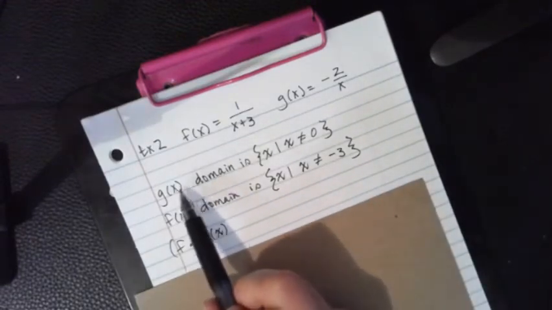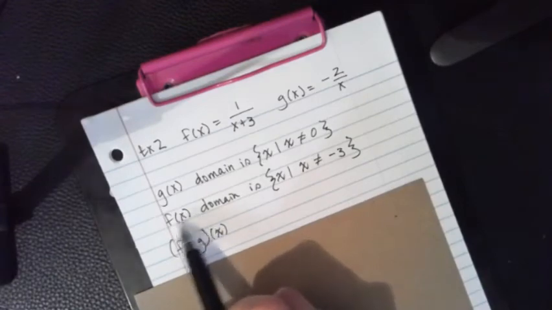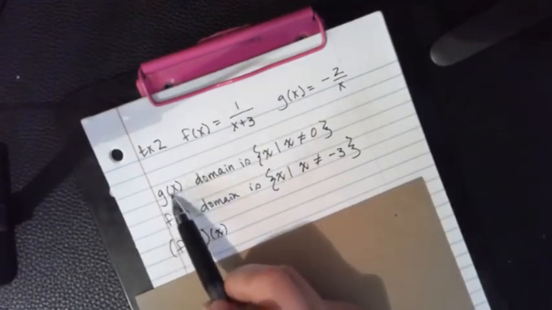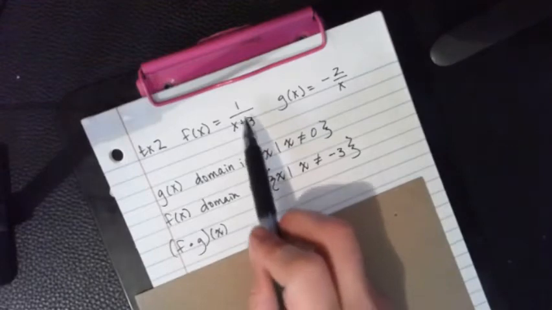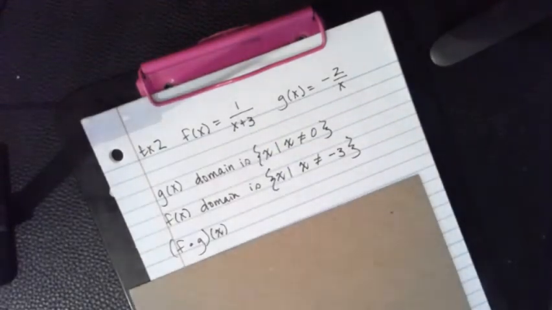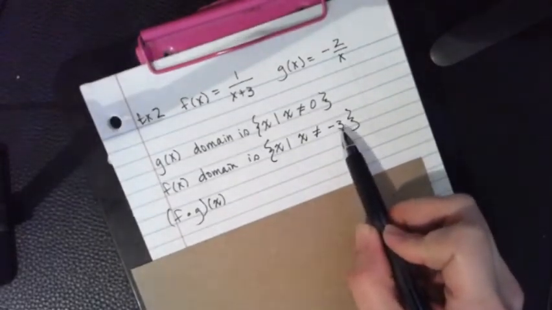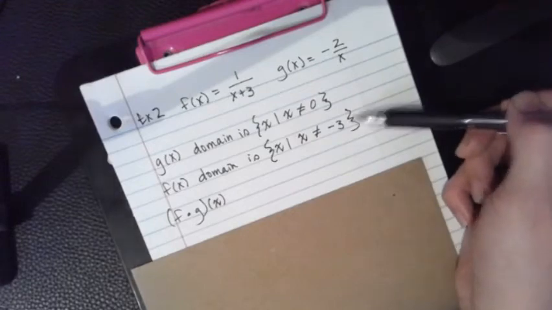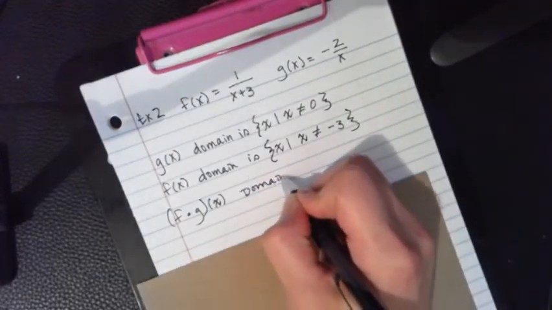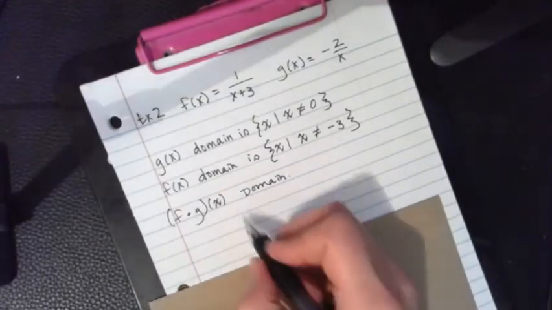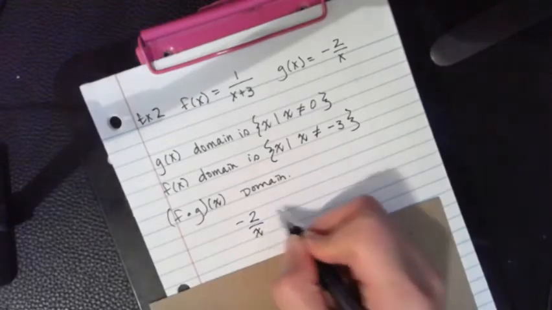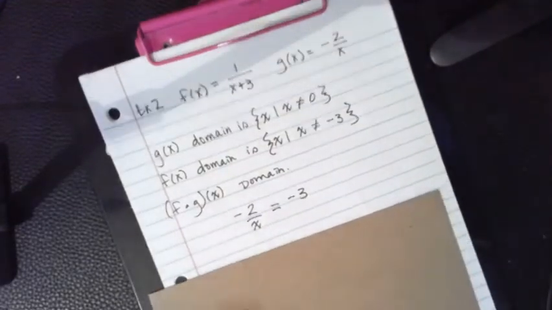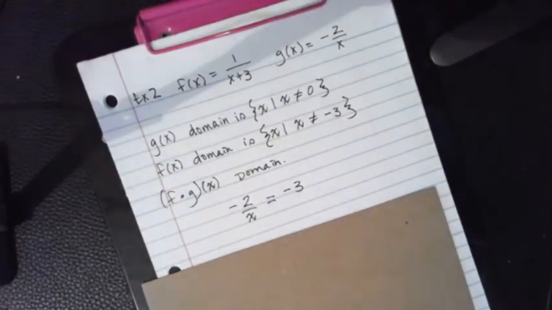And I'm going to take my function g of x and I'm going to put it inside f of x. That means I cannot have my function g of x equal to negative 3, because that would make all of this equal 0, and then we'd be left with something undefined. Okay? So I know what my domain restriction is, I need to see what is going to make g of x equal negative 3. Okay, so I need to look at negative 2 over x equals negative 3.